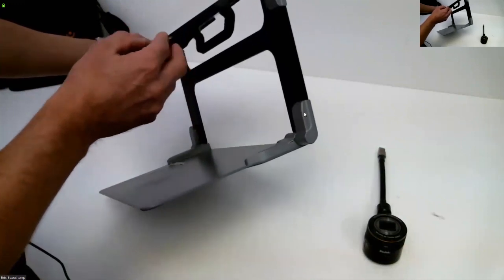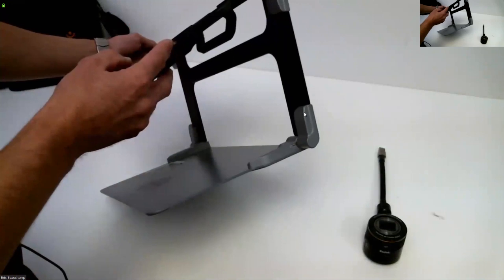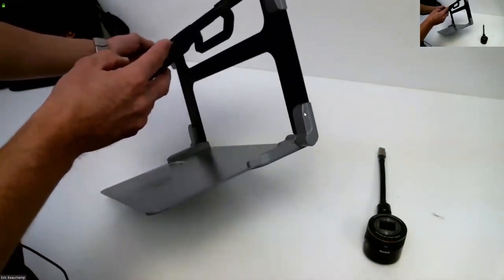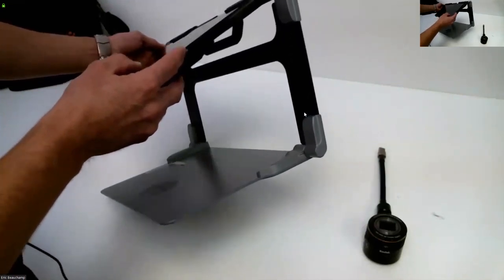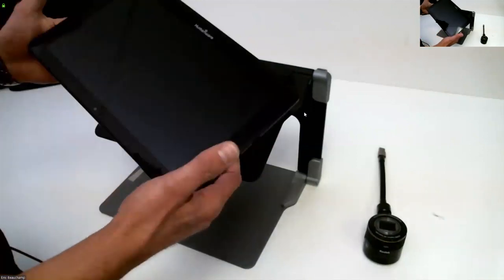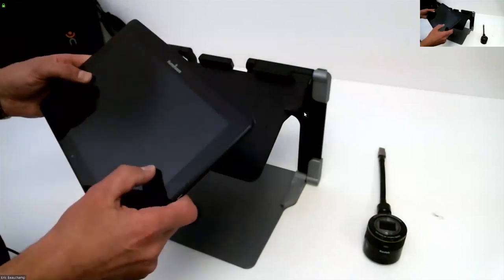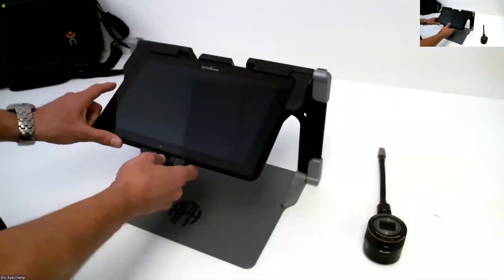Second port is your HDMI port. So I can use a micro HDMI to HDMI cable and connect this to a projector or a big screen TV. So this is very useful. Let's say a student is doing a presentation, he or she can undock the tablet, have the tablet in their hands, and go through the presentation connected through your HDMI port.